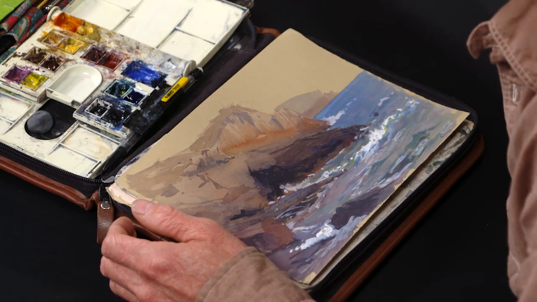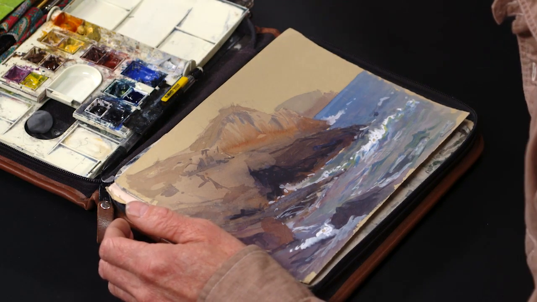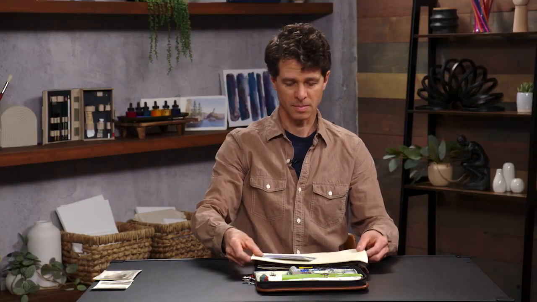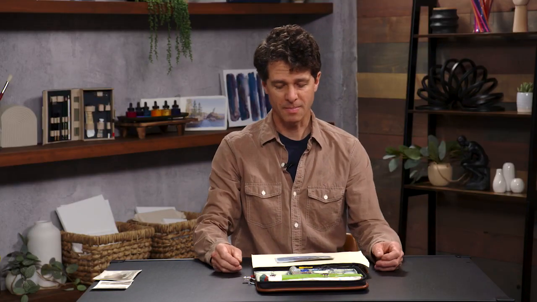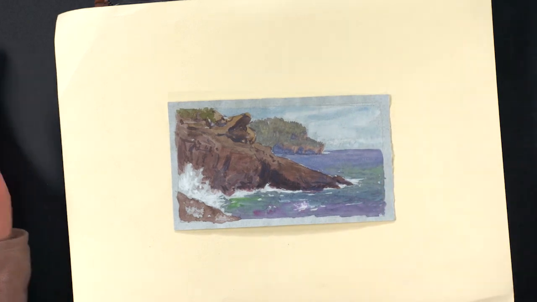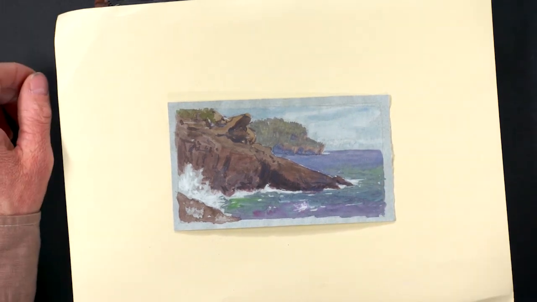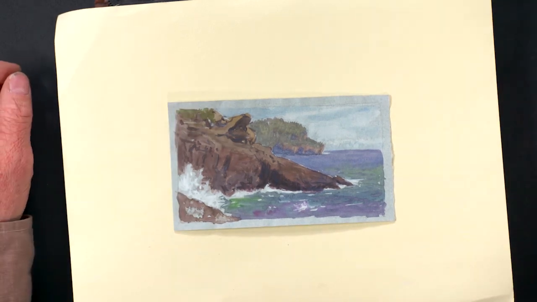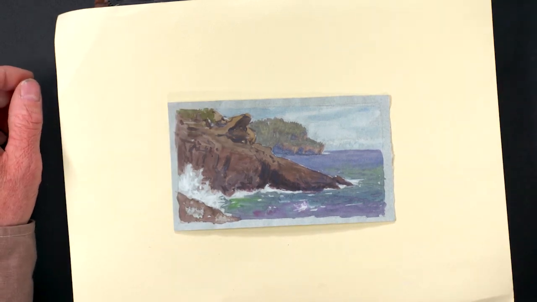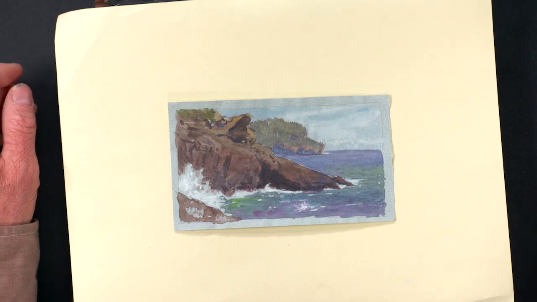I went back to the space later and developed another sketch. Same spot, a little different location, but working in the same spot. And it's a small sketch, again on tone paper using a white highlight, using the watercolor medium. Back in the studio, I started developing thumbnails, playing with this idea.